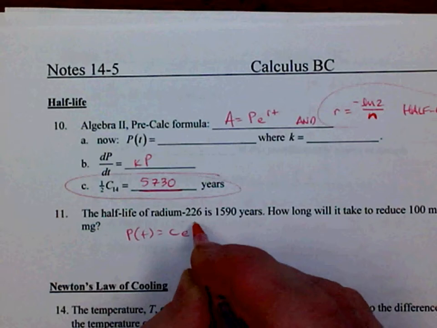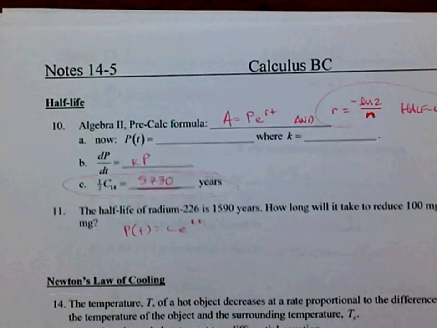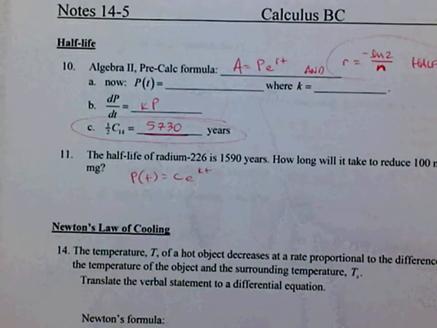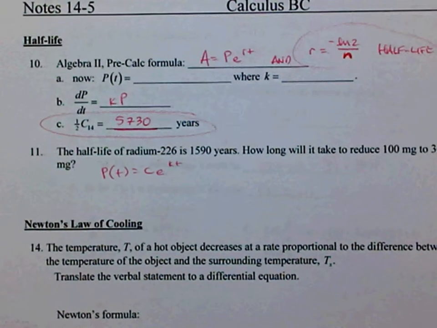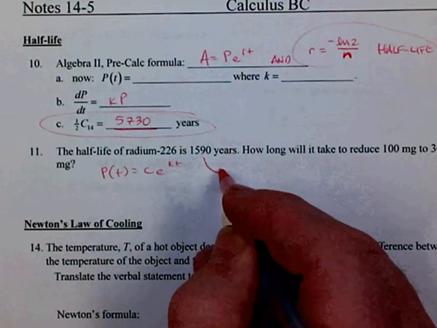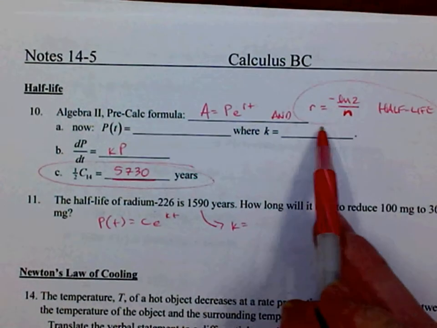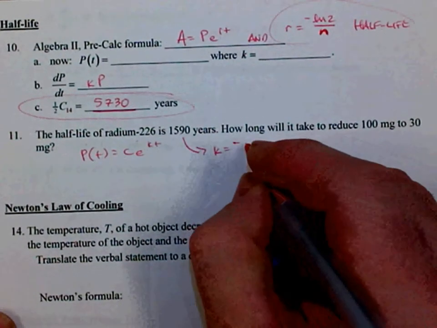Again, we're just changing it to the way it's shown in calculus books as opposed to the way it's shown in your Algebra 2 books. It's still the exact same formula. From this value, we can find K, which again was r in your Algebra 2 pre-calc books. It's just our half-life.